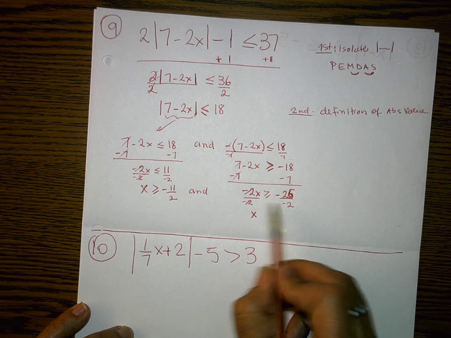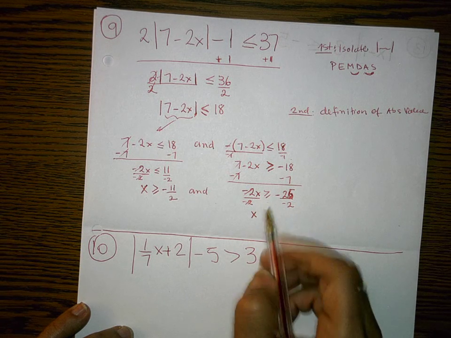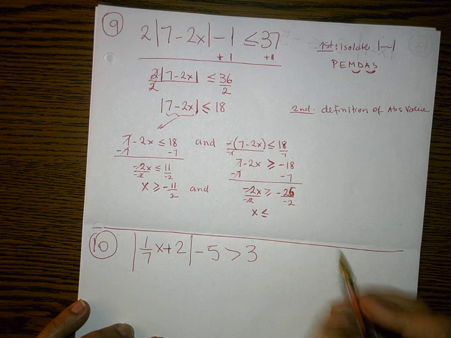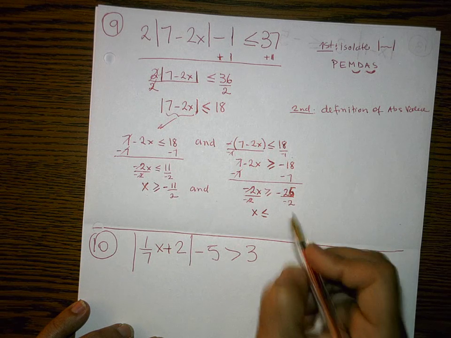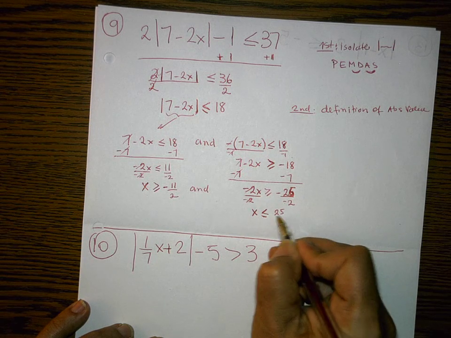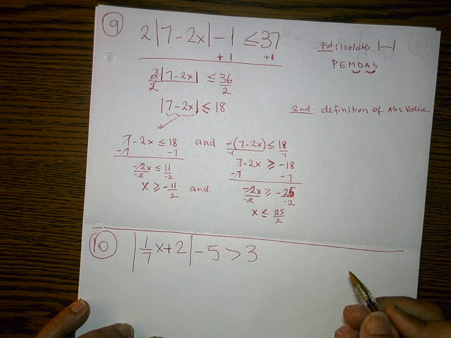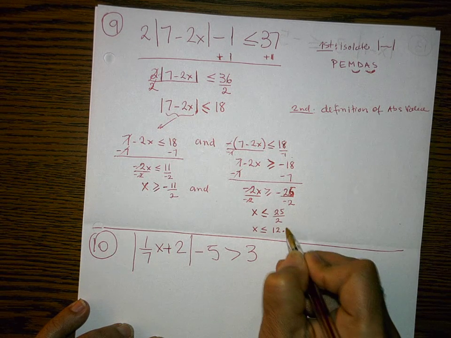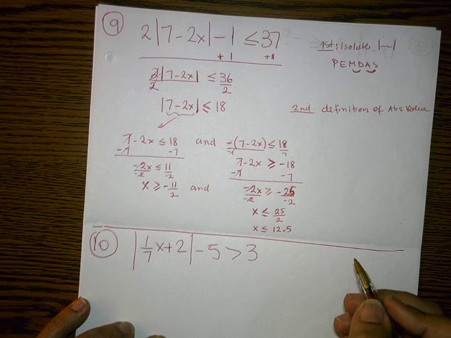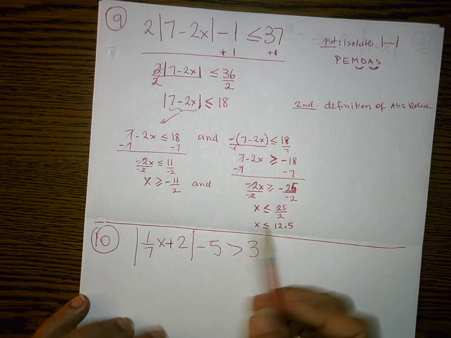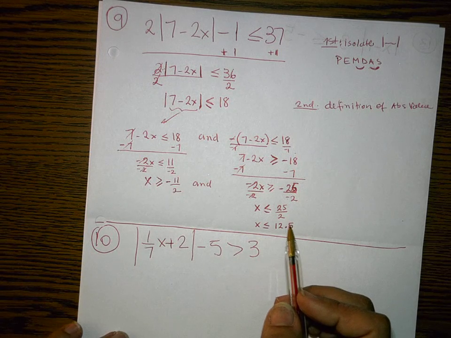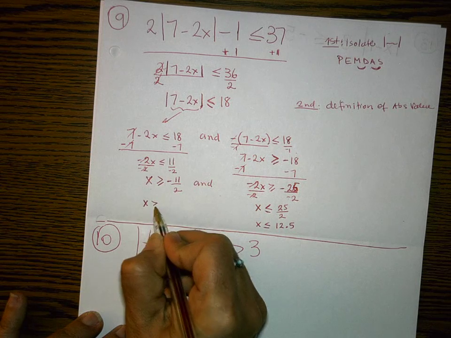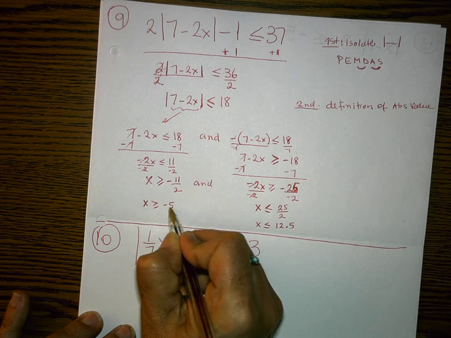I divided by a negative again. Immediately I need to switch my inequality. So now it's less than, okay? Now it's less than. And negative 25 divided by negative 2 is a positive 25 divided by 2. If you want to write 12.5, x is less than or equal to 12.5. That is okay with me. So I have an AND case. I have two values. They're fractions, but they are between. If you want to simplify this, x is greater than or equal to negative 5.5.